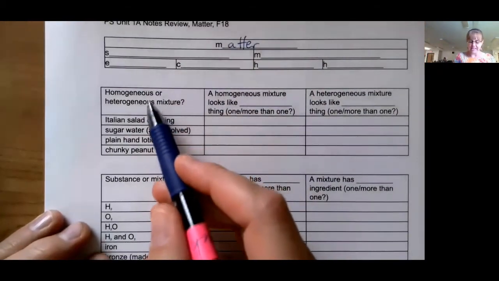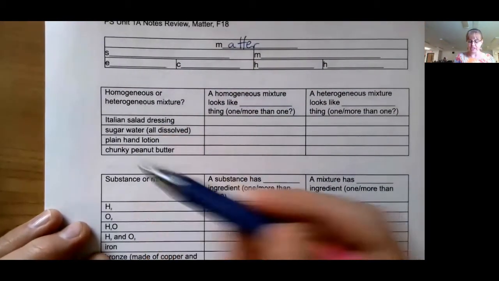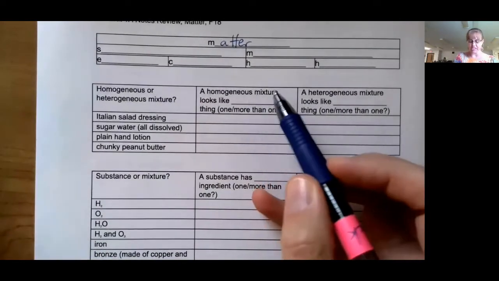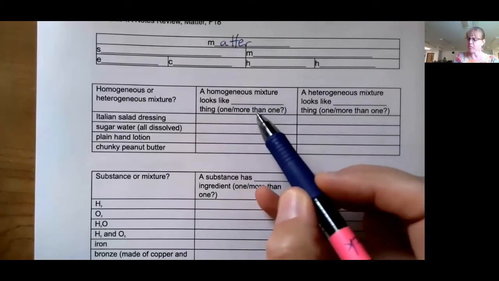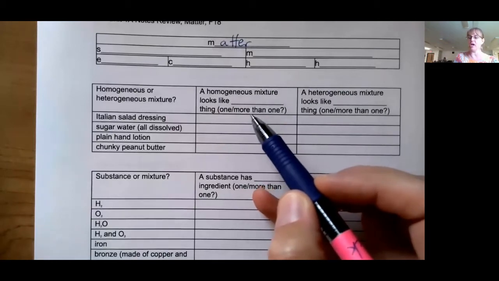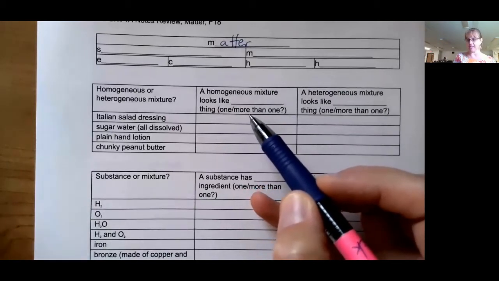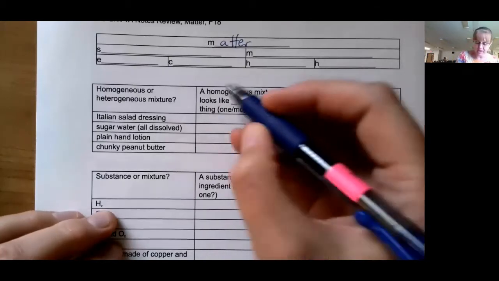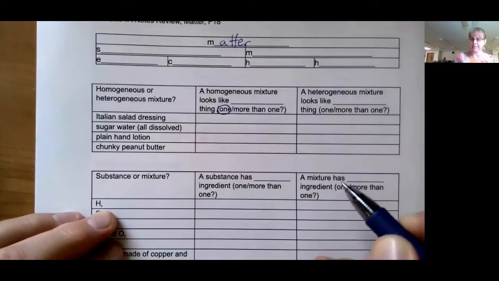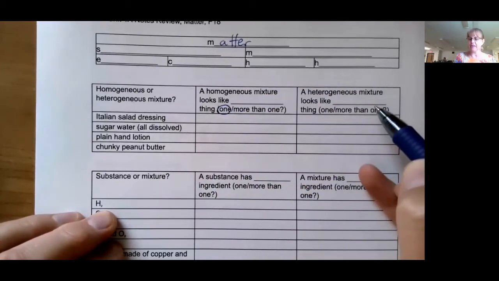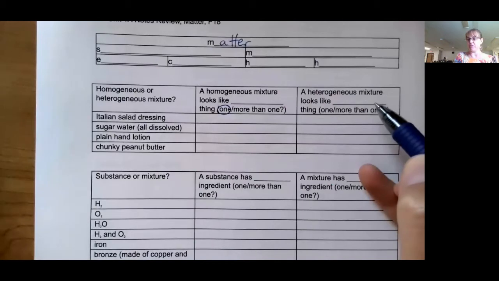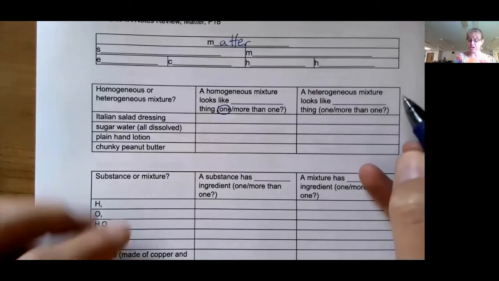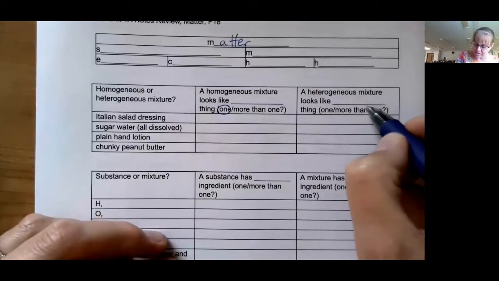Next, are each of these a homogeneous or heterogeneous mixture? A homogeneous mixture looks like one thing or more than one thing? Well, remember, a homosexual couple dates the same sex, and a homogeneous mixture looks like the same all the way through. Therefore, this looks like one thing. A heterogeneous mixture, you can remember a heterosexual couple dates the different sex, and a heterogeneous mixture looks like different things. So it looks like more than one thing.